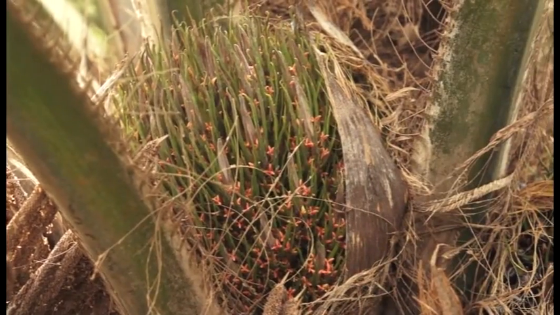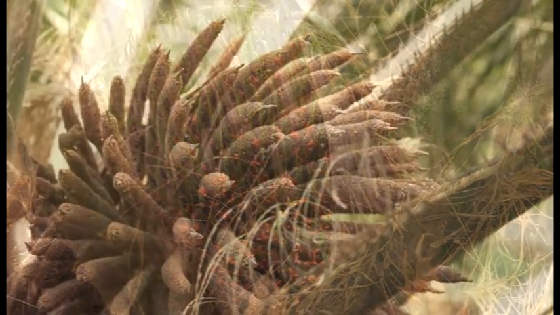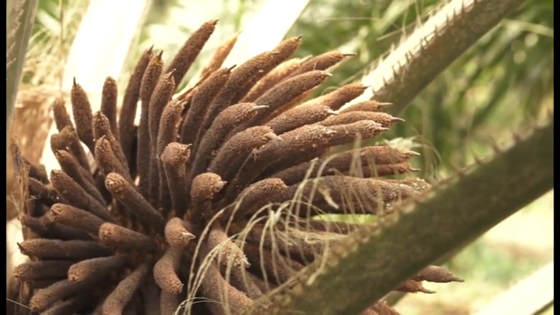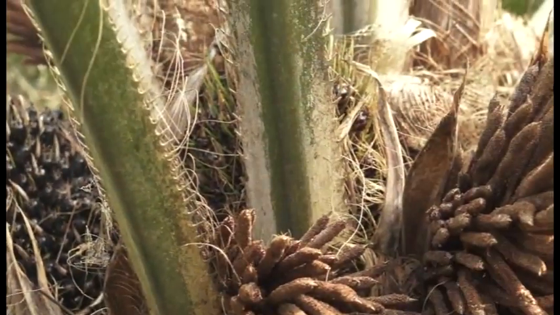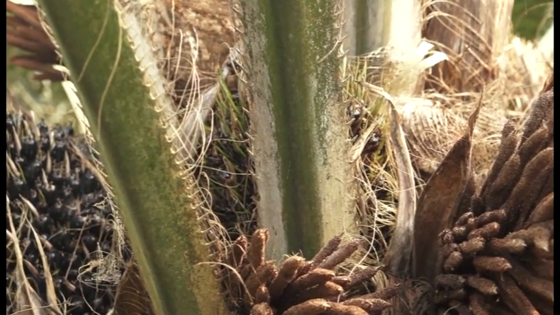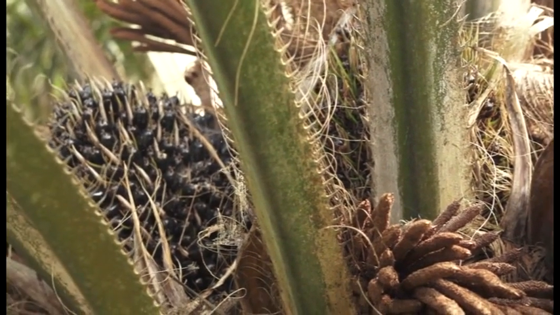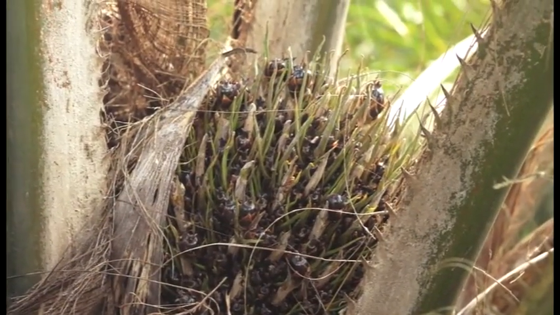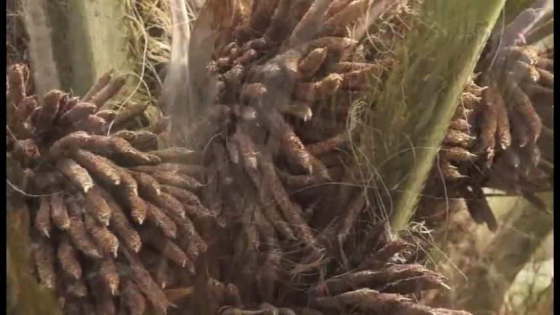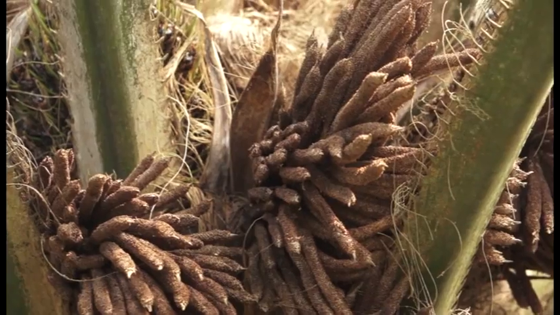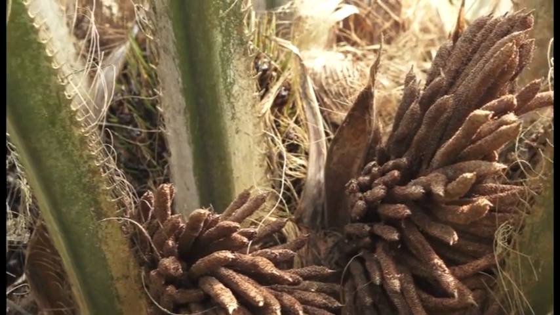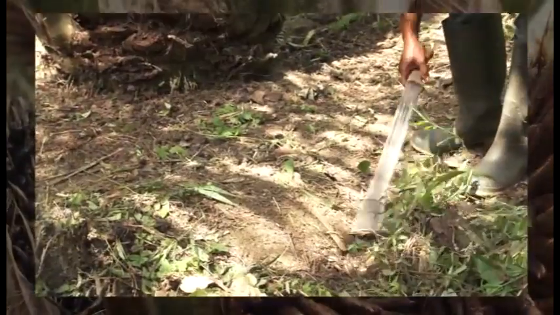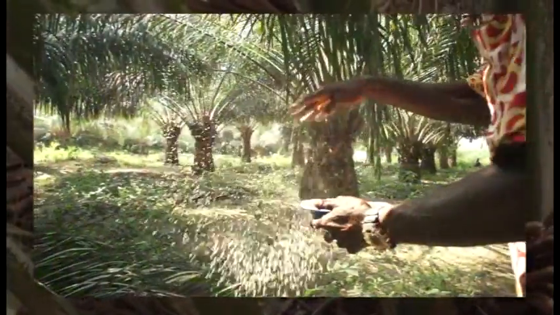Both female and male flowers are produced on each palm. Male flowers are needed to produce pollen to fertilize female flowers, which develop into the fruit bunches that contain oil. The ratio of female to male flowers is dependent partly on past rainfall and sunshine, but also on aspects of crop management such as weeding, pruning, drainage, and fertilizer application.